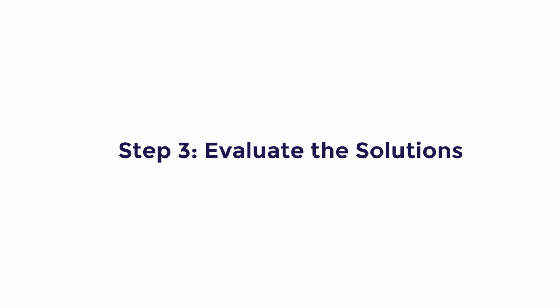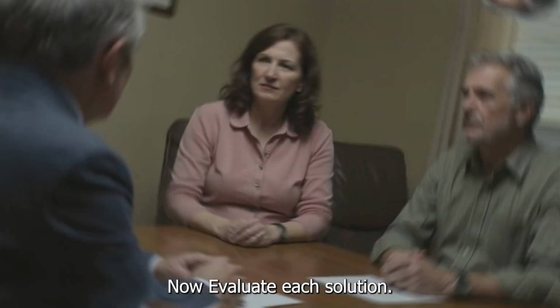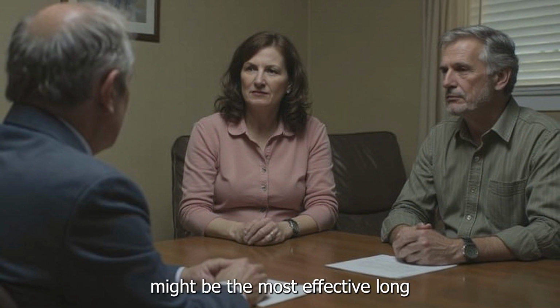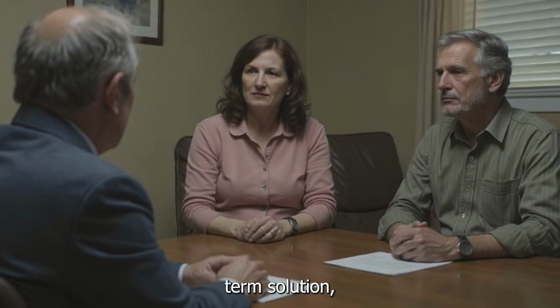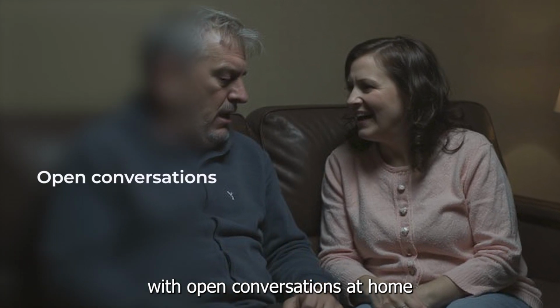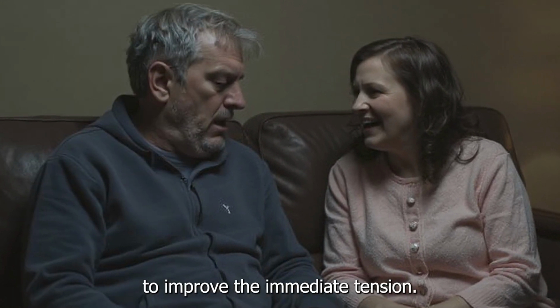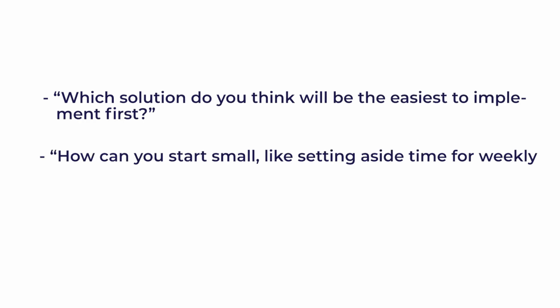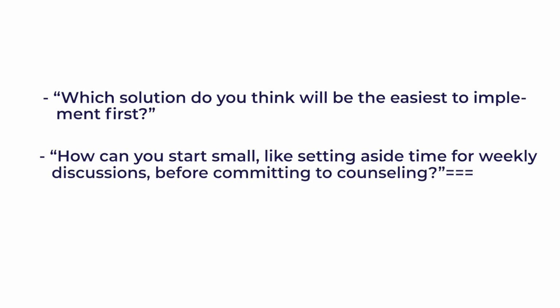Step 3. Evaluate the solutions. Now, evaluate each solution. For John, couples counseling might be the most effective long-term solution, but he could also start with open conversations at home to improve the immediate tension. Consider, which solution do you think will be the easiest to implement first? How can you start small, like setting aside time for weekly discussions, before committing to counseling?